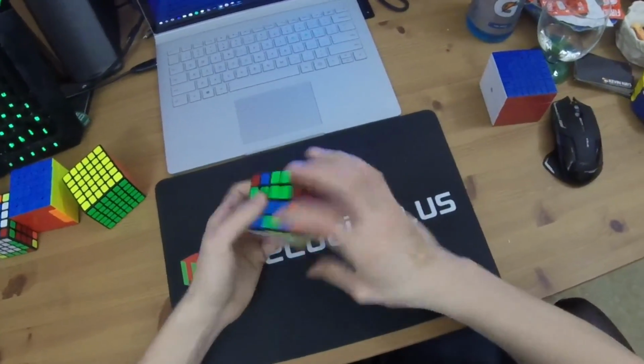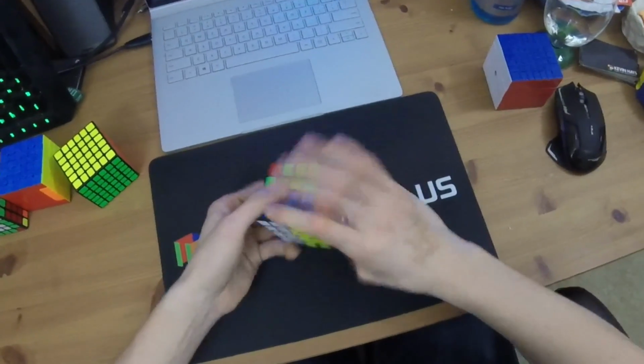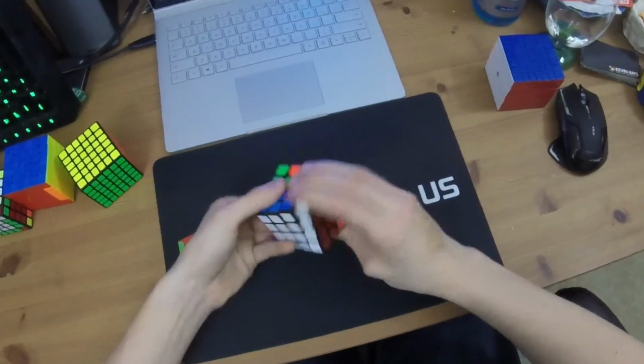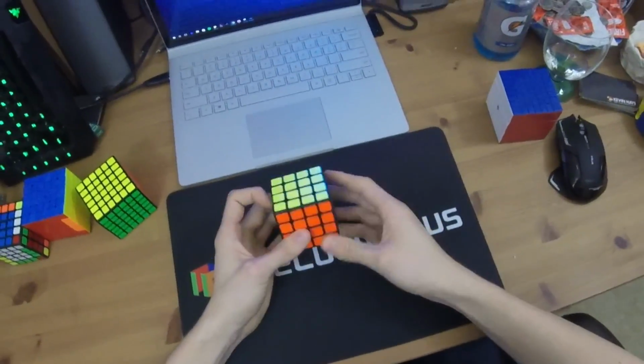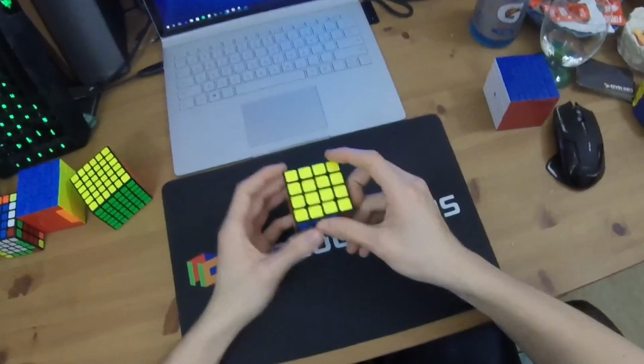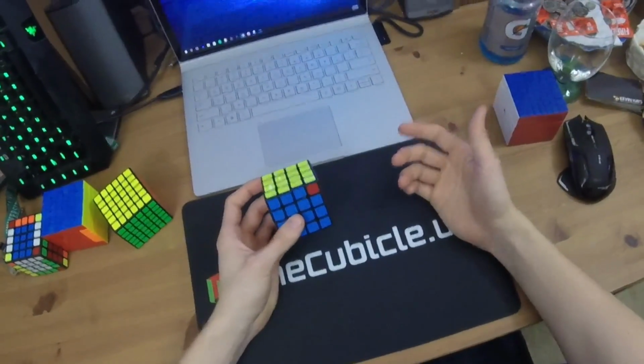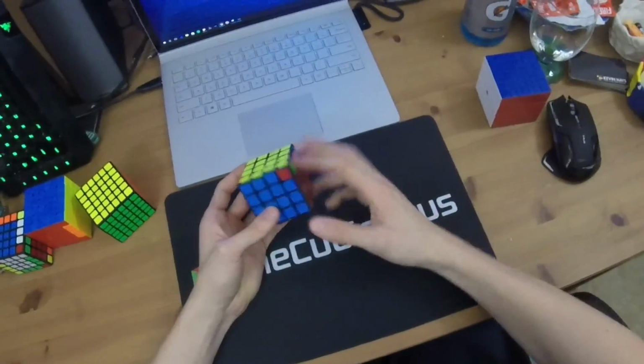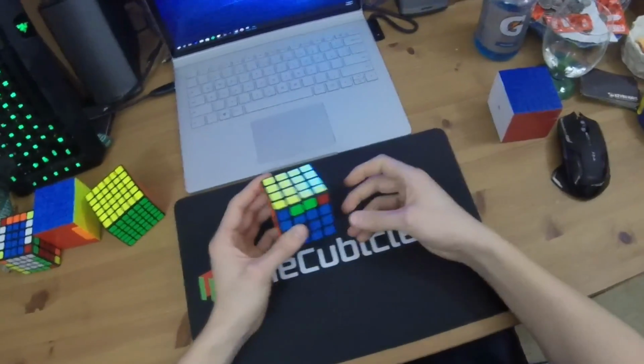Say that you have this case right here. You have two adjacent corners swapped. So there's a couple things you can do. You can do PLL parity like this with the adjacent corners on the right. That's going to give you an F perm.